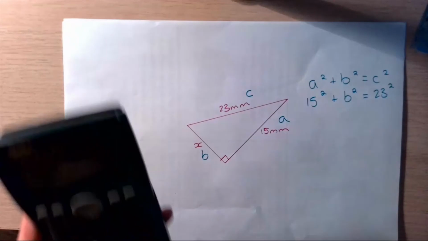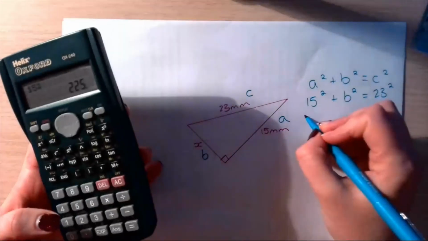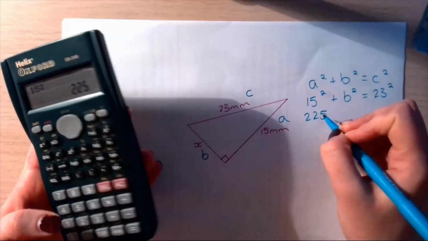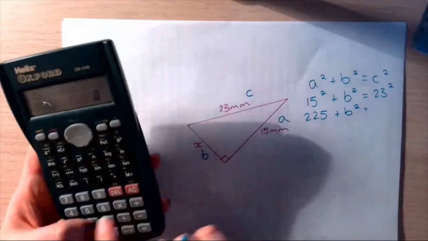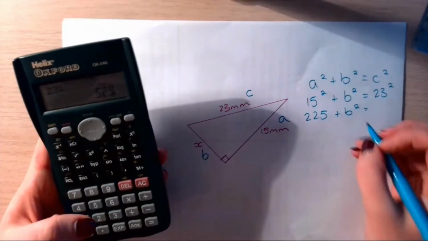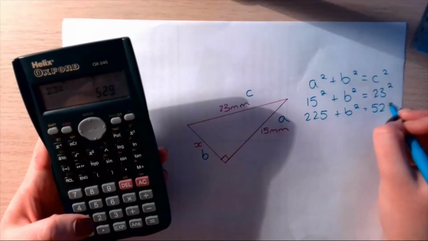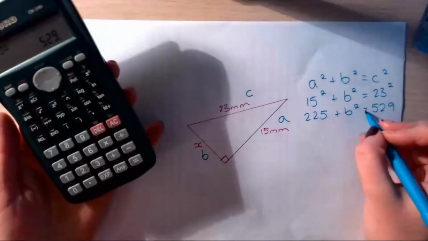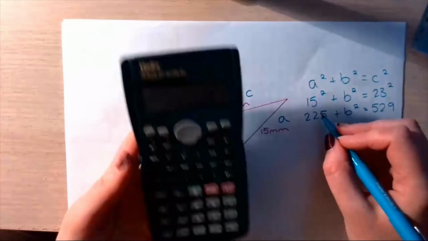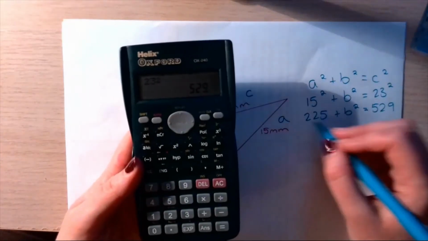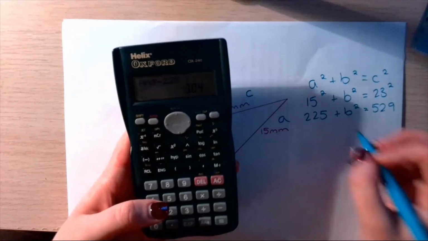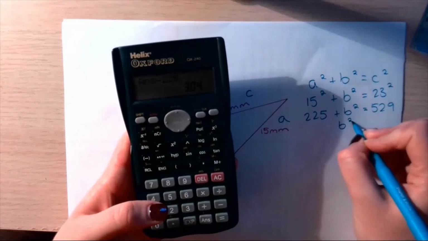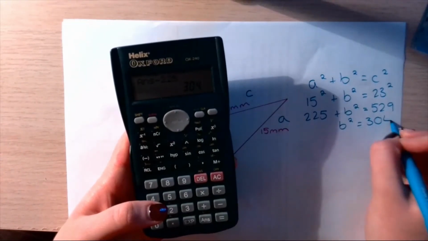I know 15 squared, that's 225, plus b squared. Now 23 squared is one I do not know. 529. There we go. So now to solve, we're going to do 529 subtract 225, because this is positive. So 529 subtract 225 is 304. So b squared is 304.